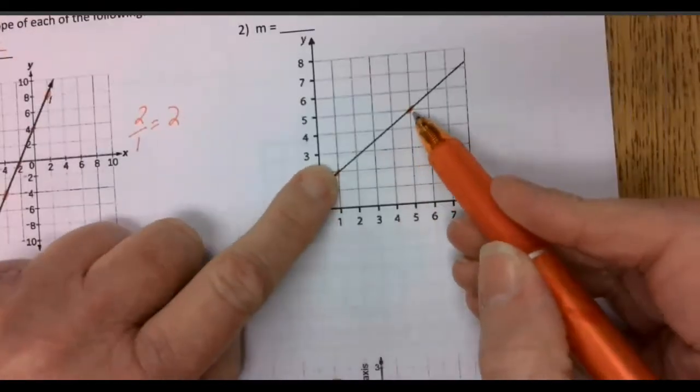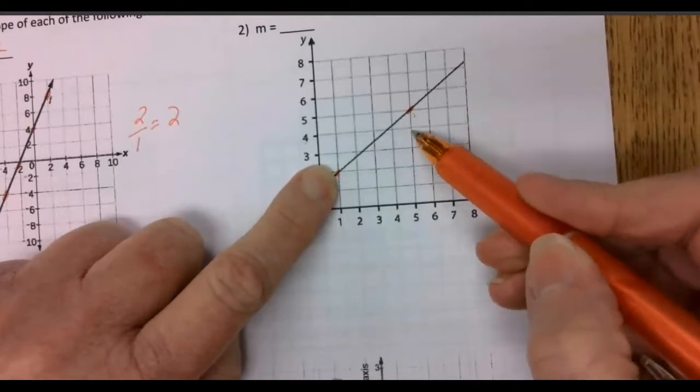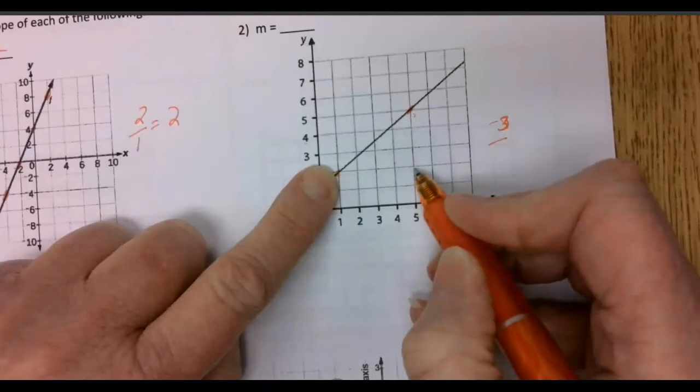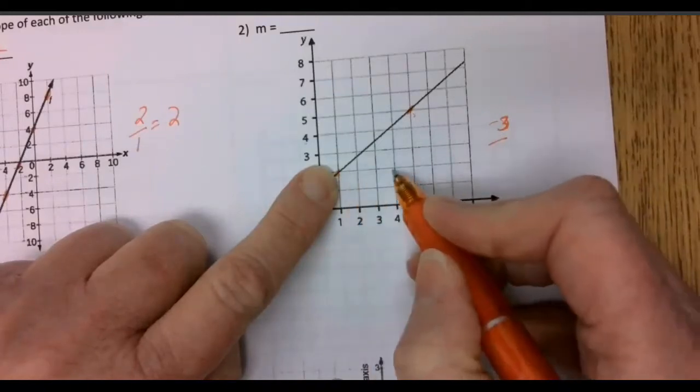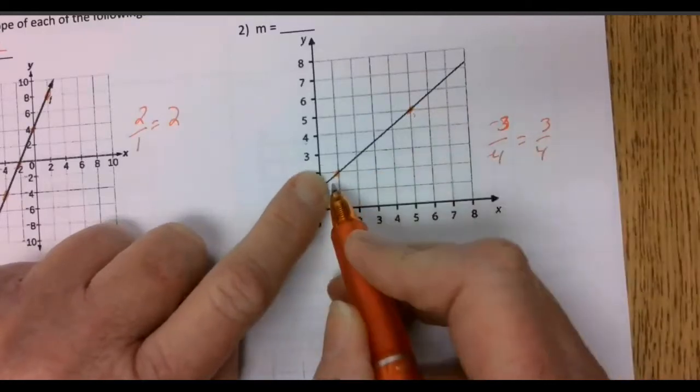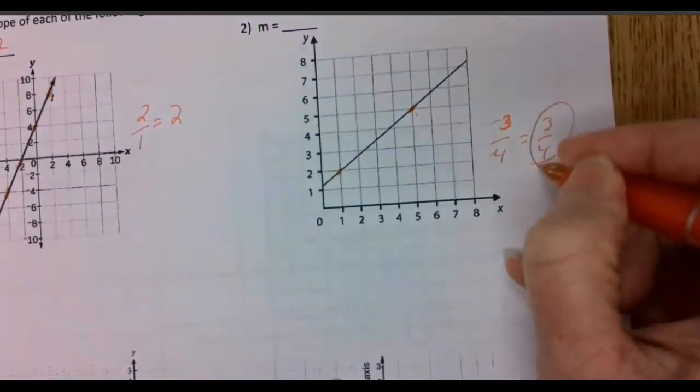So points, whole number points right here. Just to be different, let's go from one to the other. So I'm going to start up here. I'm going to go down 1, 2, 3. When I go down, it's a negative. When I go to the left, it's also a negative. And how many did I go? 1, 2, 3, 4. So my slope is 3/4. I would have gotten it counting it that way. No matter what, this is my slope.